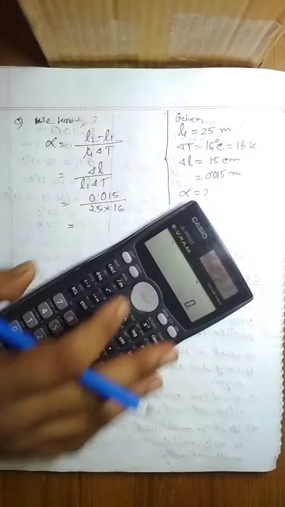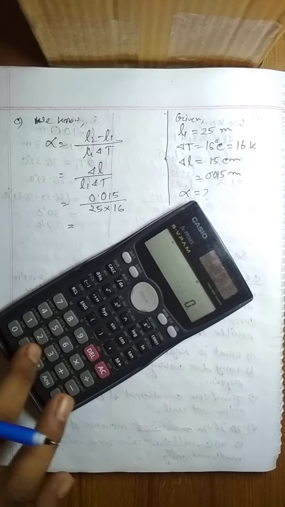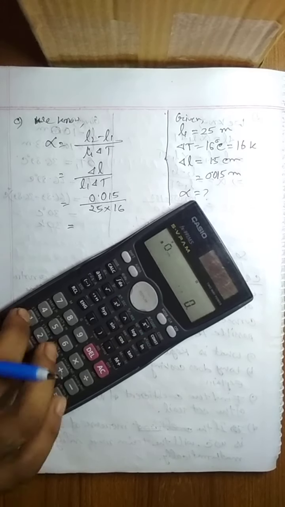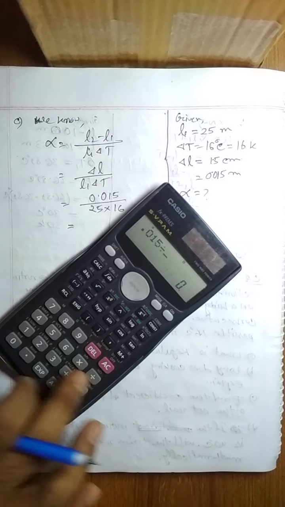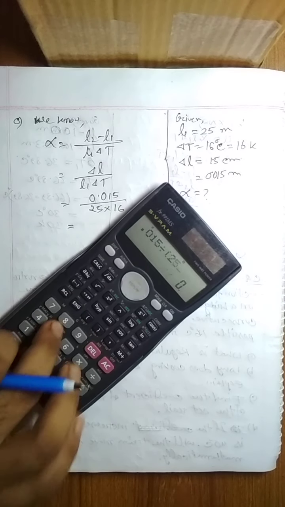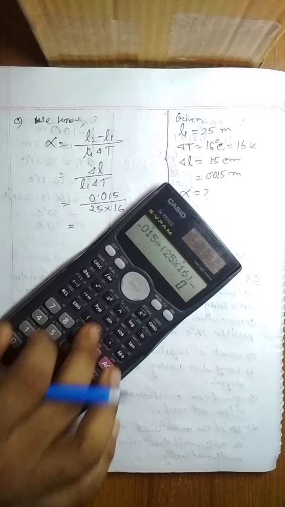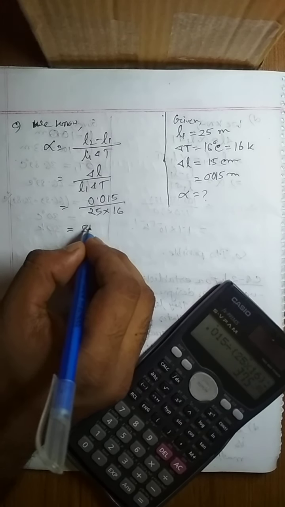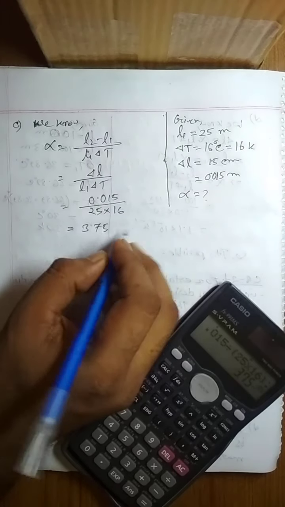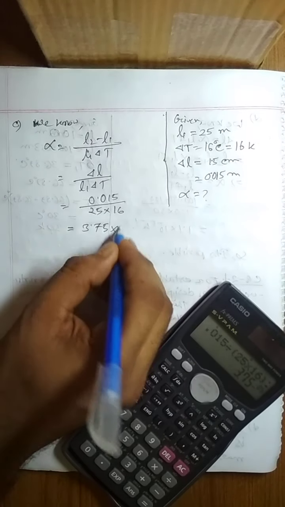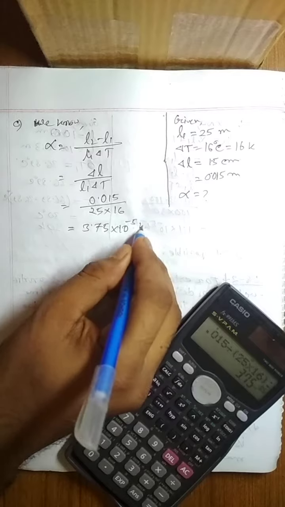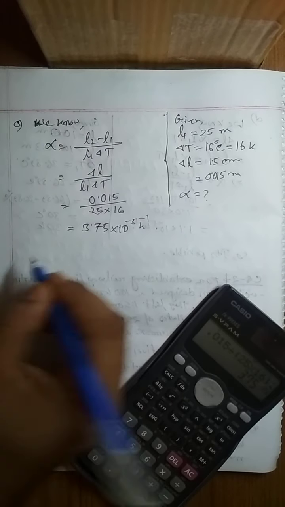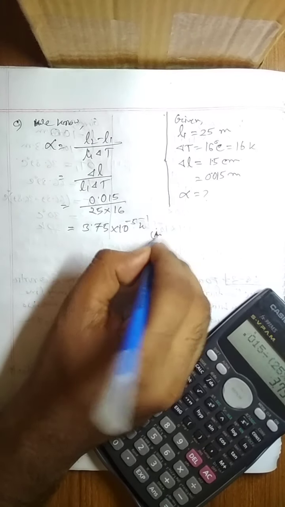So what we can get from here? 0.015 divided by 25 into 16, 3.75 into 10 to the power minus 5 per Kelvin. It is the answer for C.